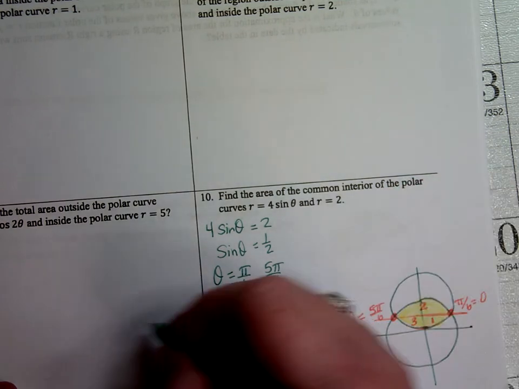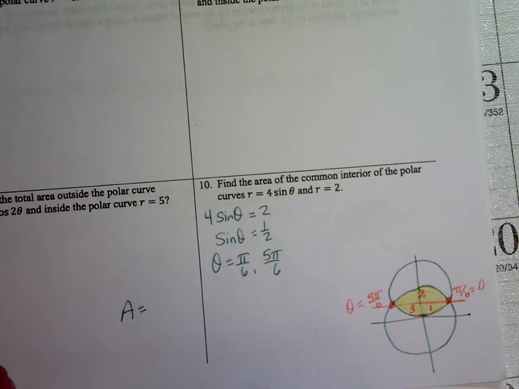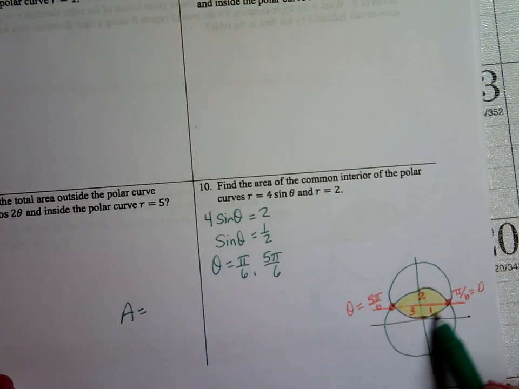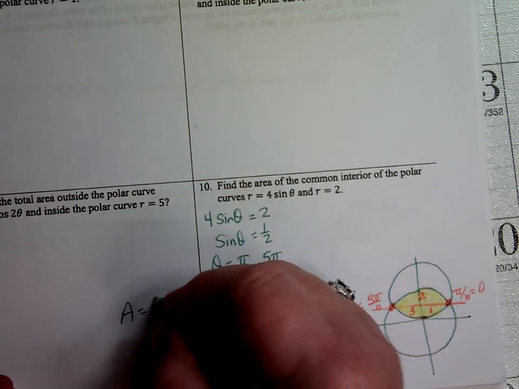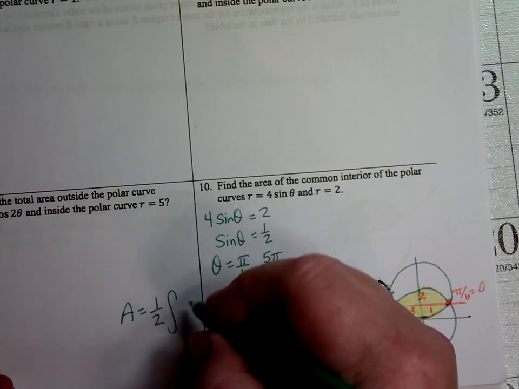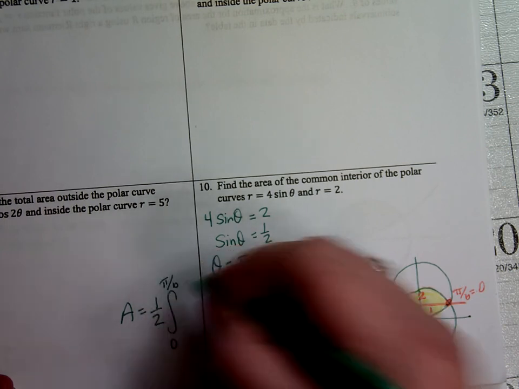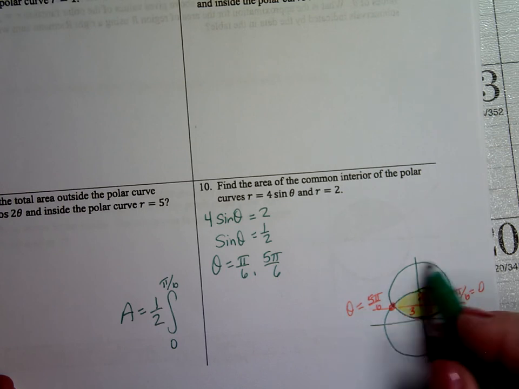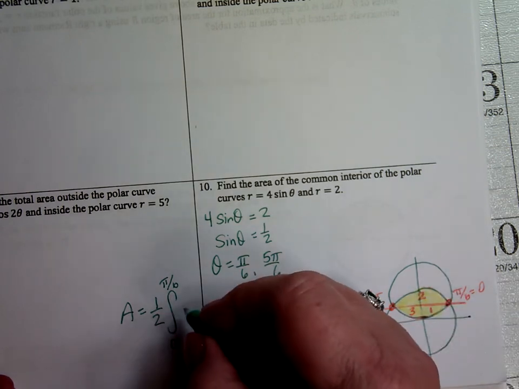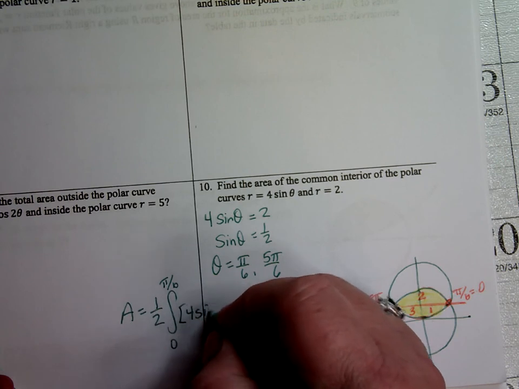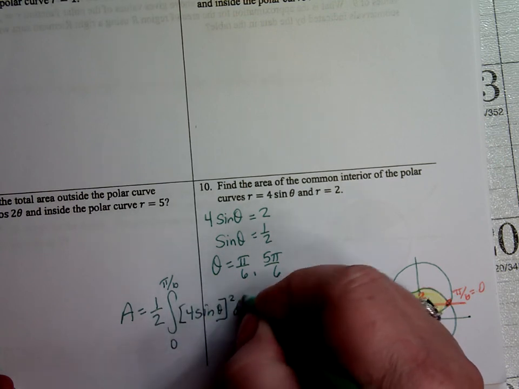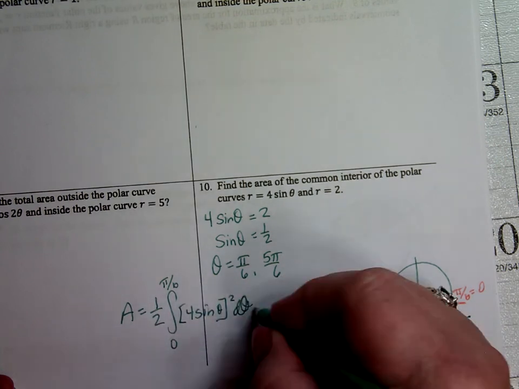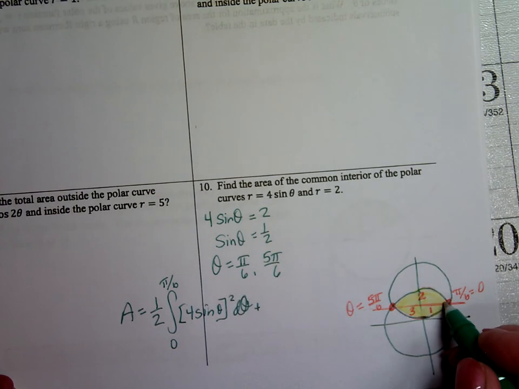Area, first part is part number 1, 0 to pi over 6. 1/2 the integral from 0 to pi over 6, and it is the circle with the sine in it because it's the one that's along the y-axis. So this would be your 4 sine of theta squared d theta. And then you're going to add that with, now I'm in section 2, consistently the regular circle, which is 2.